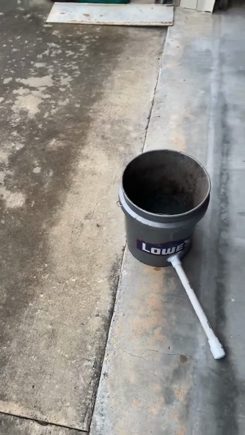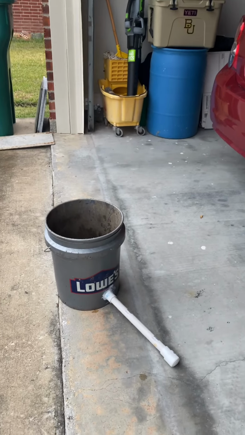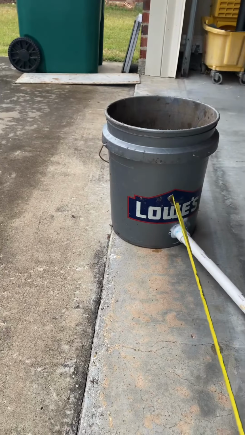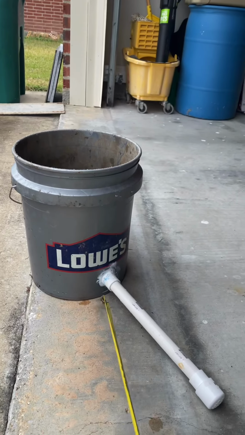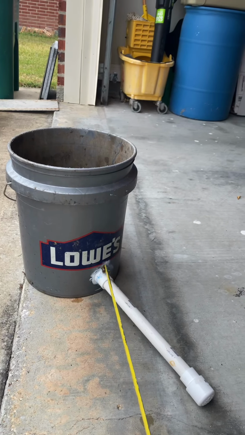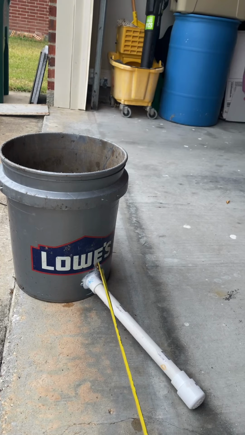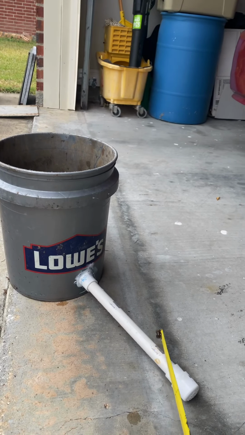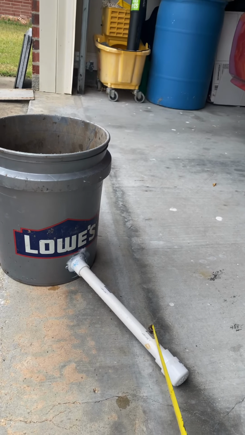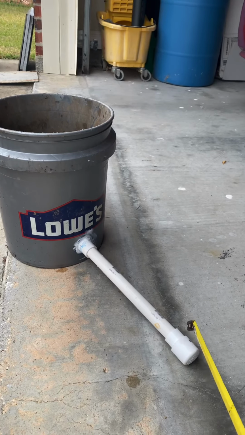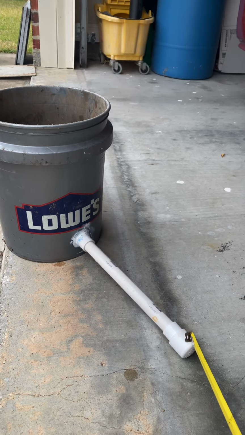So the first part of this project was getting the supplies. I had a 5-gallon bucket that I had laying around from Lowe's. I had a coupling right here that I glued and caulked around to make sure there weren't any leaks. I cut a 1-foot-long, 3/4 inch stick of PVC pipe, and then have a cap here at the end to make sure the water doesn't flow out until I'm ready.